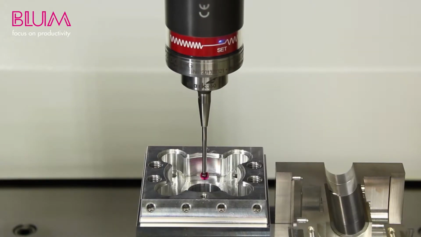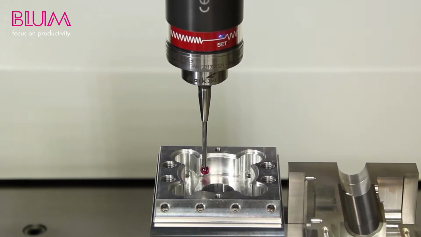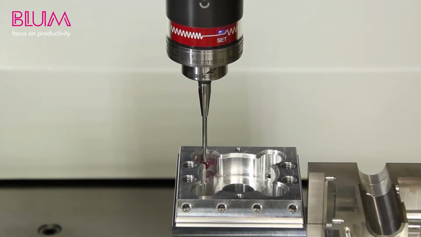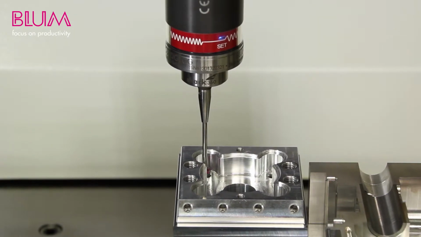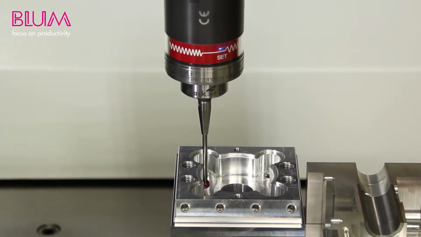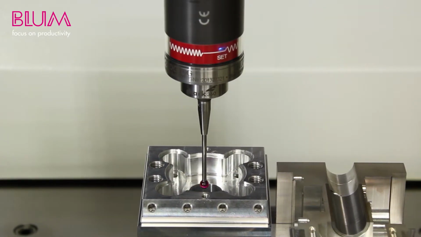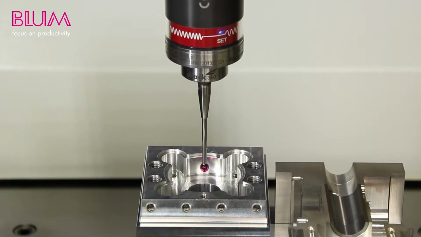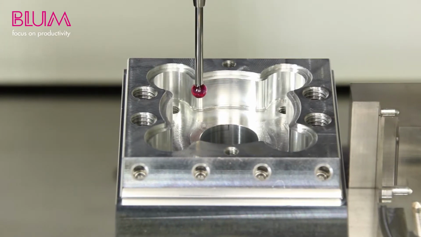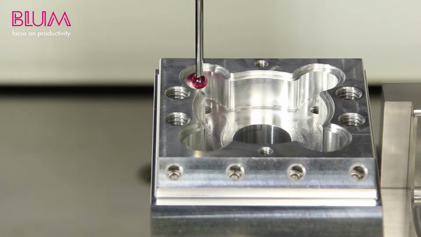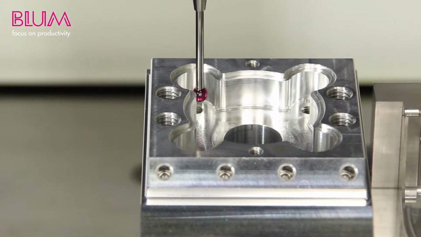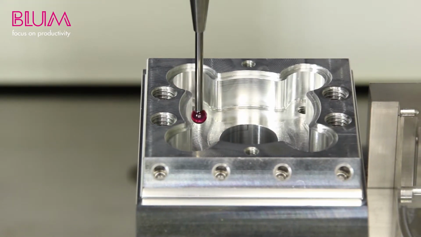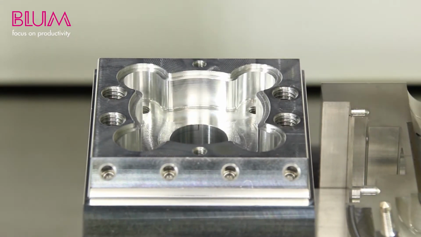We see a component whose internal contour is to be monitored for dimensional accuracy. Now, we could record many individual measuring points to check the geometry. Instead, we place the probe ball on the profile and then trace the entire contour of the component. The travel distance of the probe is controlled by the CNC program. The contour is scanned, and we receive a holistic overview of the entire profile.